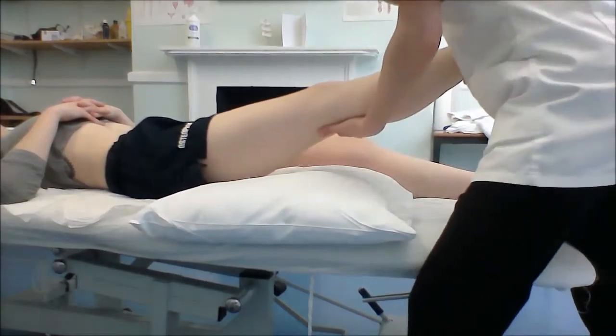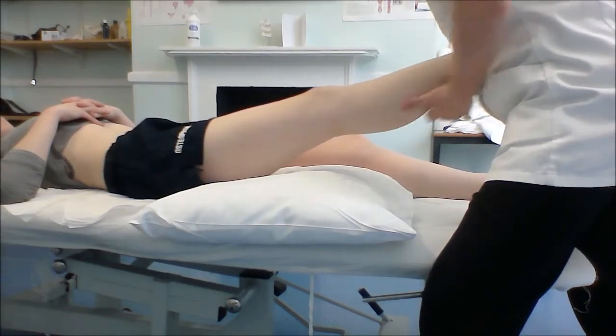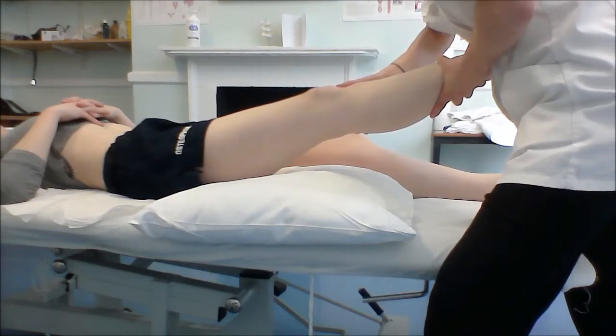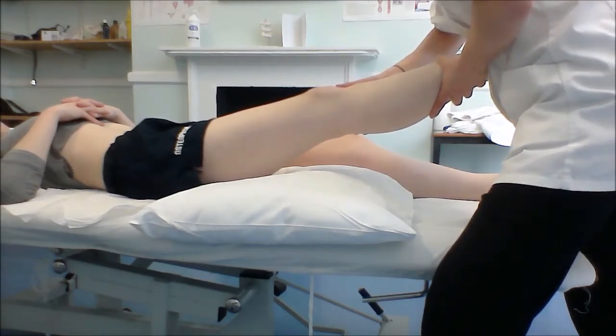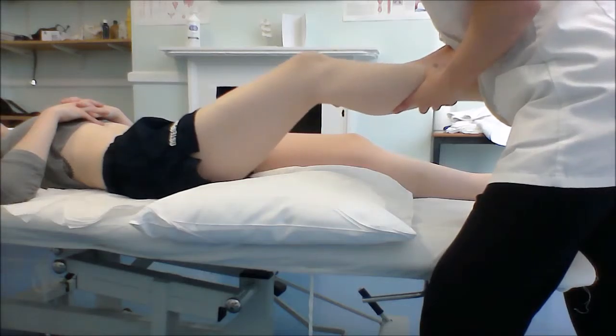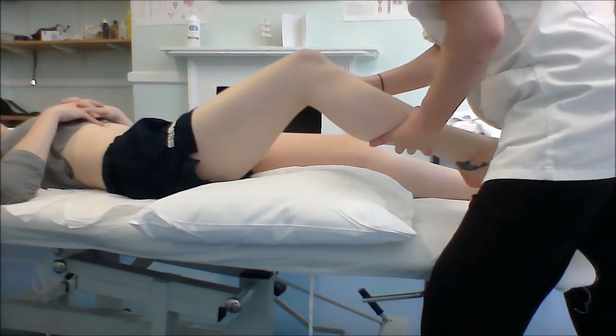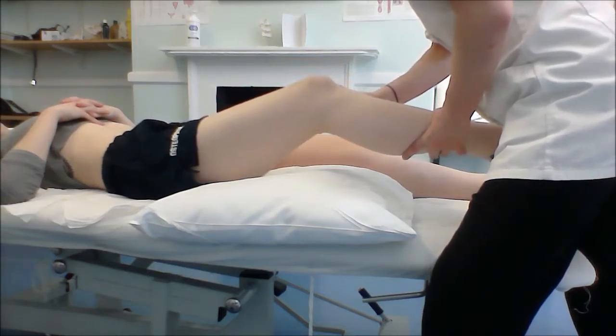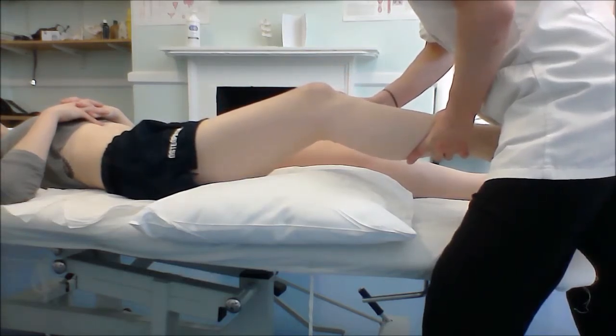Valgus or abduction test. With the knee fully extended, this tests the cruciate ligaments, the lateral gastrocnemius, the lateral collateral ligament, the arcuate popliteus complex, the posterolateral capsule, iliotibial band, and the biceps femoris tendon. With the knee at 20 to 30 degrees of flexion, this tests the lateral collateral ligament, the arcuate popliteus complex, the posterolateral capsule, the iliotibial band, and the biceps femoris tendon.